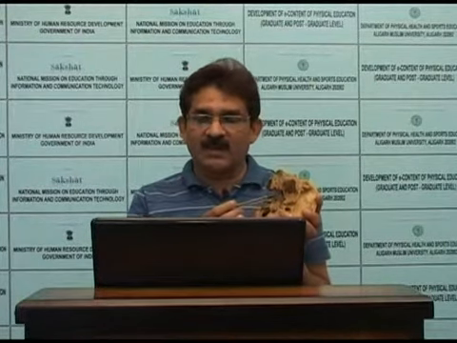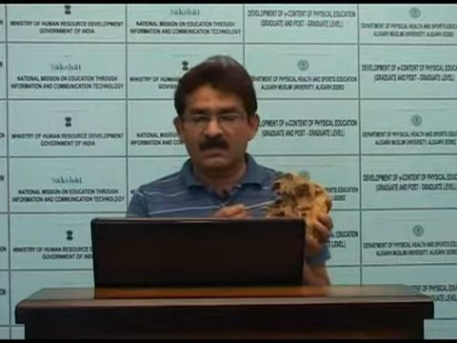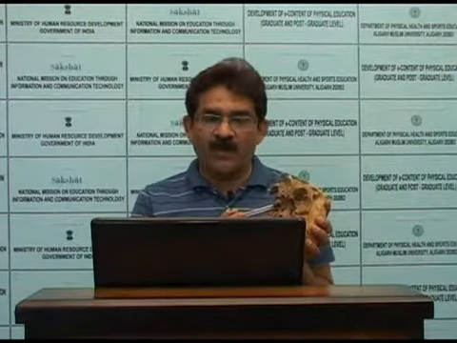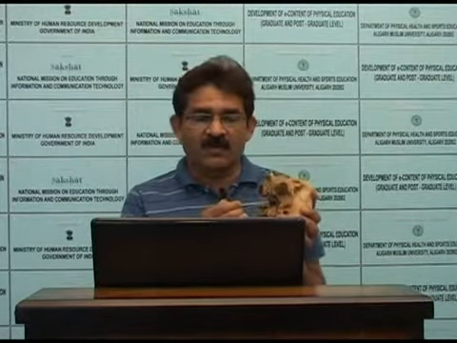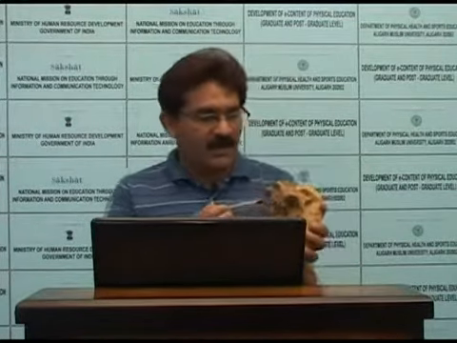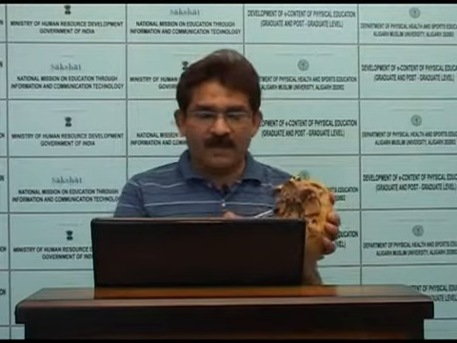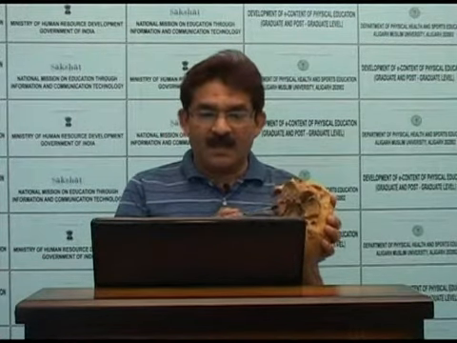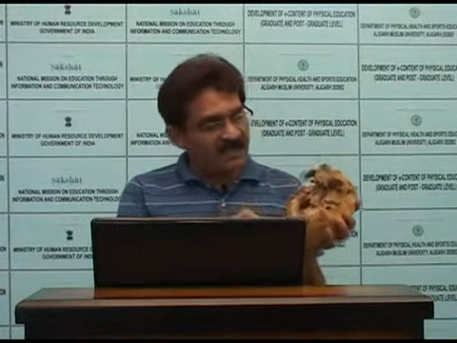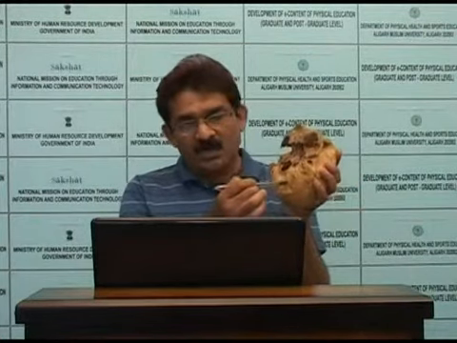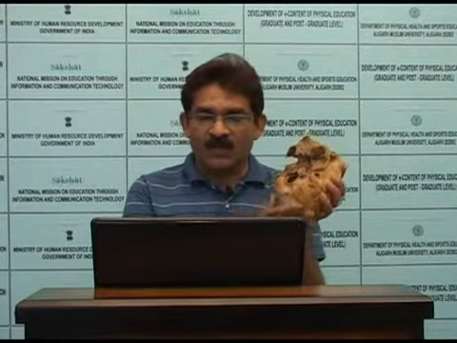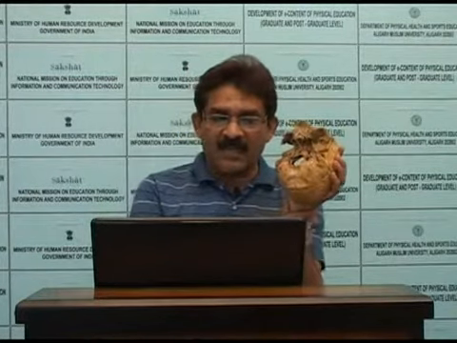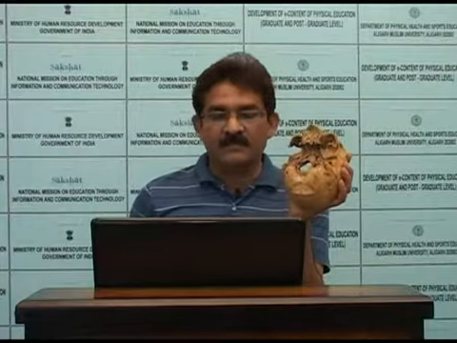Number 3, sphenoid bones. And number 4, vomer bones. This is the vomer bones. And number 5, temporal part. Number 6, occipital. This area is the occipital part of the skull. Numerous foramina can also be identified in this section.